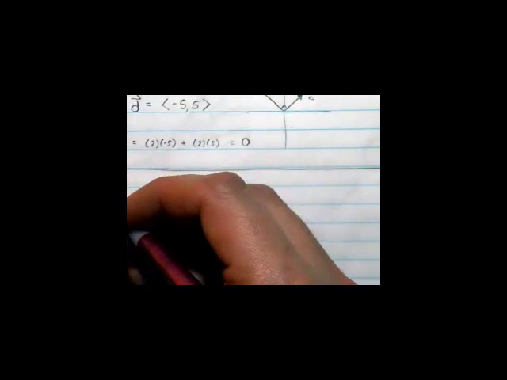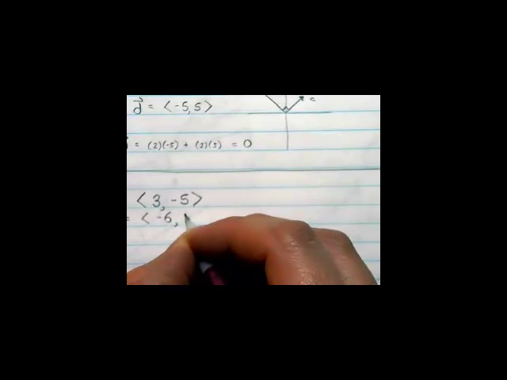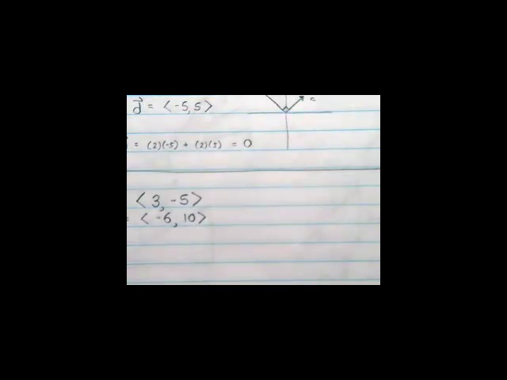So let's see, where am I at in the alphabet here? E. So let's say vector E is 3, negative 5, and vector F is those two vectors are parallel. How do I know those two vectors are parallel?